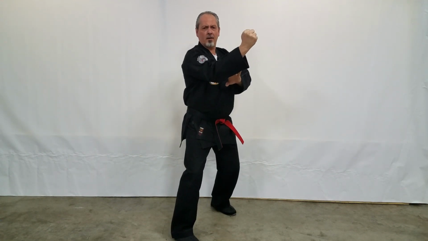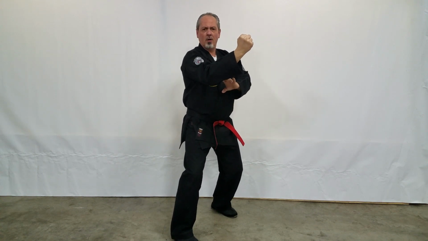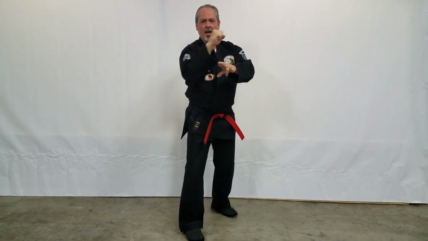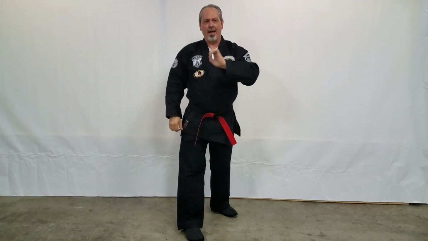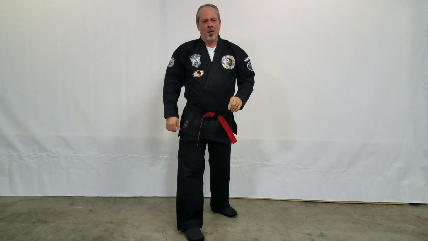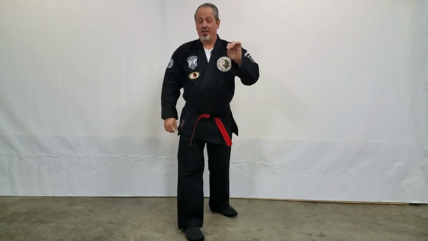So if I'm doing delayed sword, I drop back here, and I'm in my neutral bow. I draw, and this block happens on a number 5 plane. It's diagonal to the incoming grab, punch, whatever it is, so it has a greater effect or cancellation, or greater retardation.